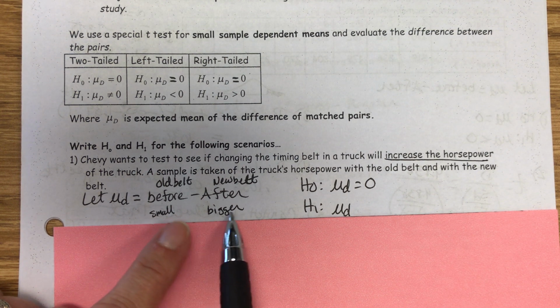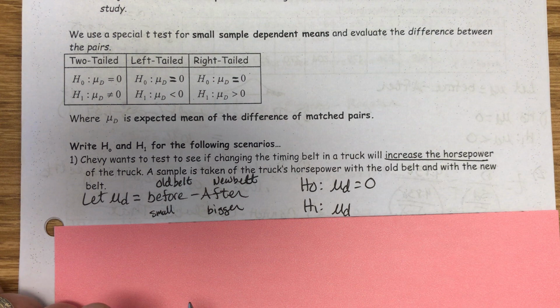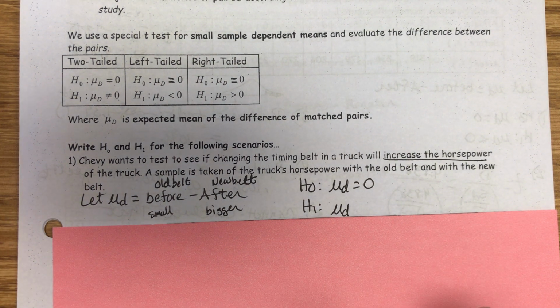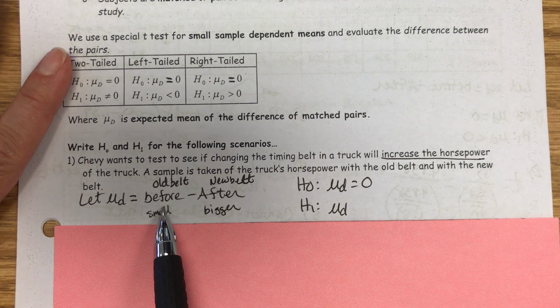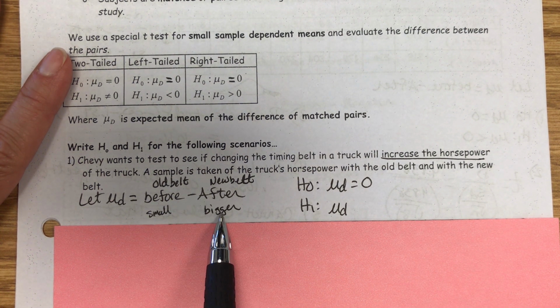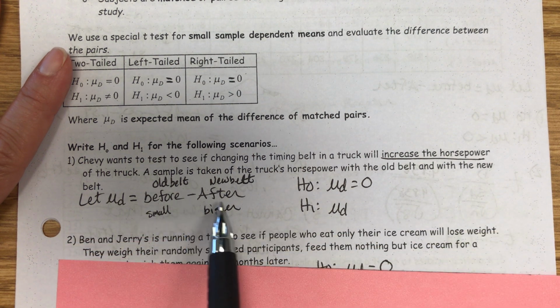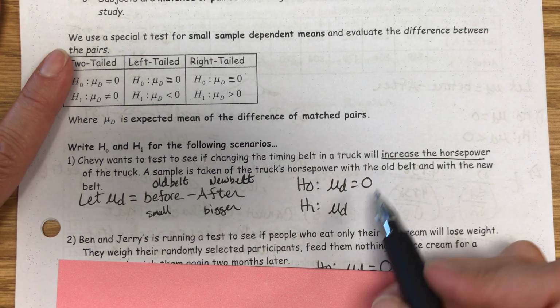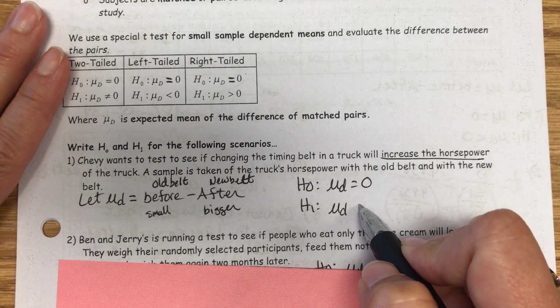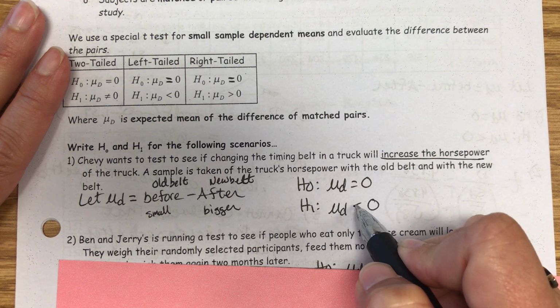Some people can do this without jotting down small and big for the numbers. Some people need to jot it down. It really depends on you, because this tells us what happens. If you have a small number minus a big number, then what kind of sign should that become? Small minus big should be a negative number. And that negative that you think about is what's going to be here. A negative number is less than 0.